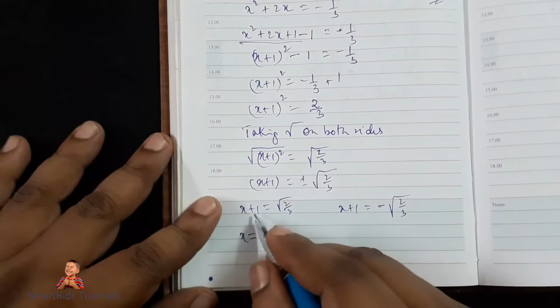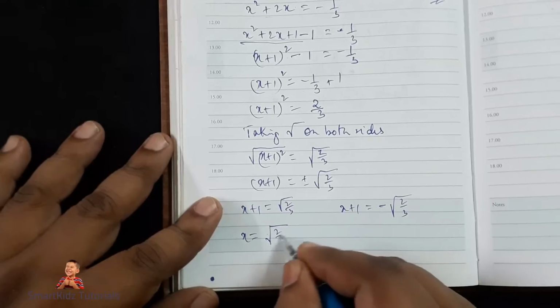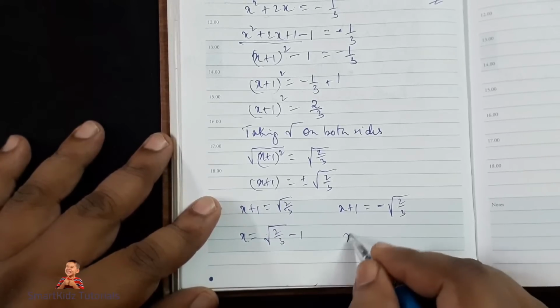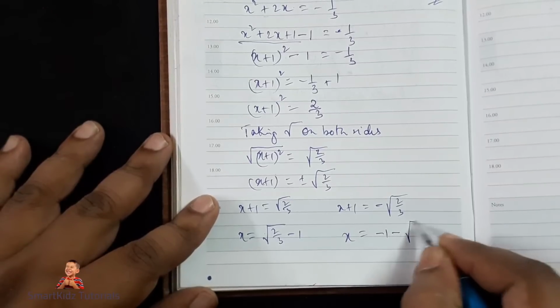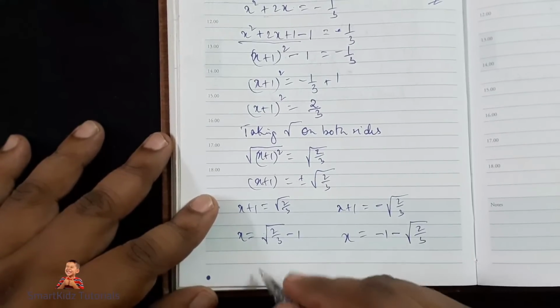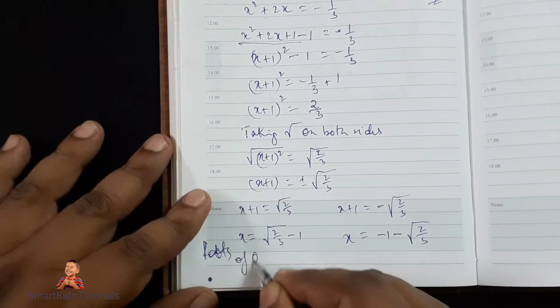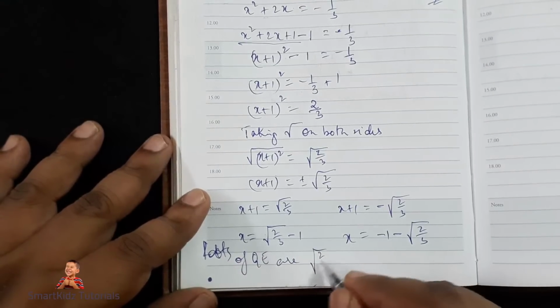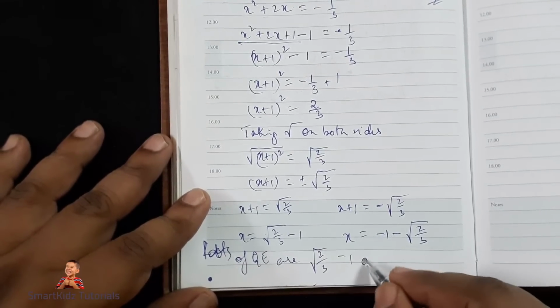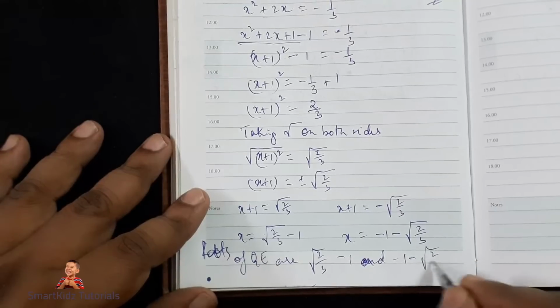And we can bring the 1 to the other side. So we'll have x equal to square root of 2 upon 3 minus 1, or x is equal to minus 1 minus square root of 2 upon 3. So these are the roots of the quadratic equation: square root of 2 upon 3 minus 1, or you can say minus 1 minus square root of 2 upon 3.